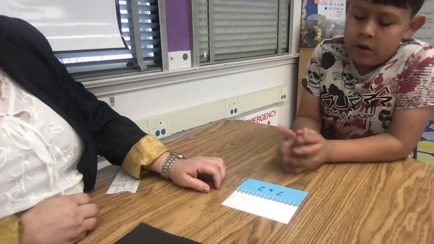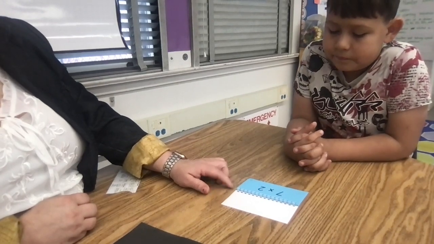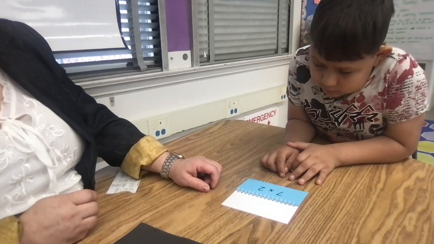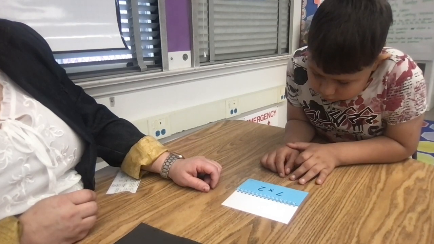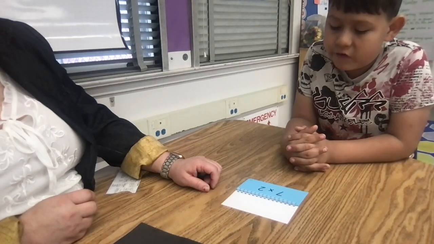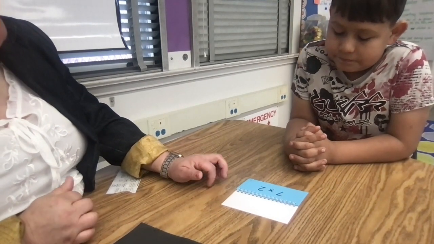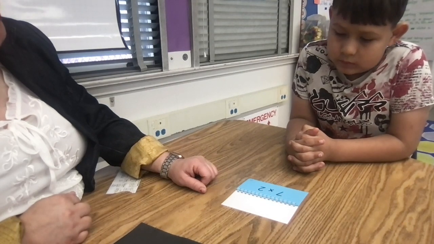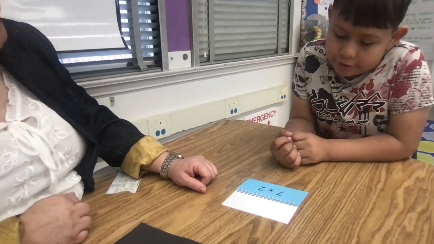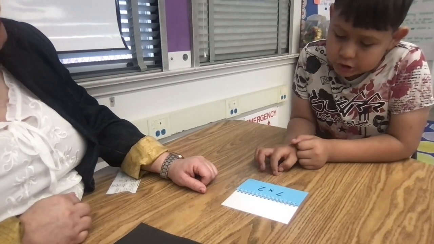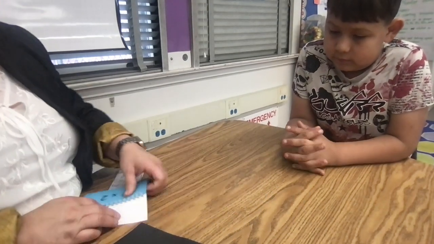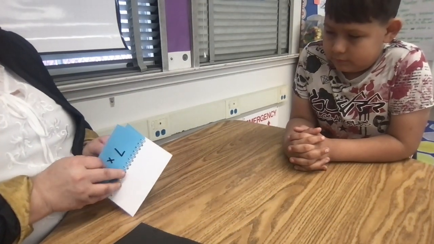Read this card, please. 7 times 2. Okay, can you work it out and tell me the answer? 7 times 2 is 14. How did you know? I noticed you were looking at your fingers. What were you doing? Counting. I added 7 groups. I added 2 in each group, and it gave me 14. Thank you. Excellent. I like how you explain everything really well.